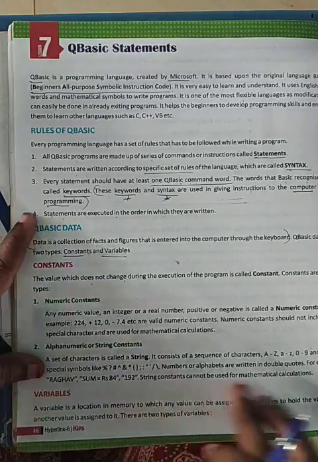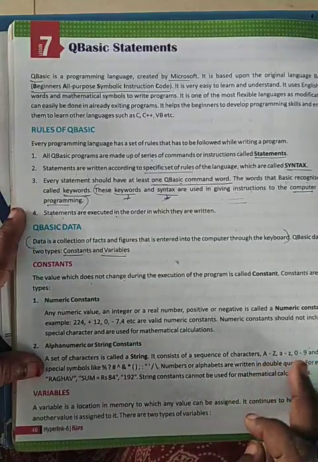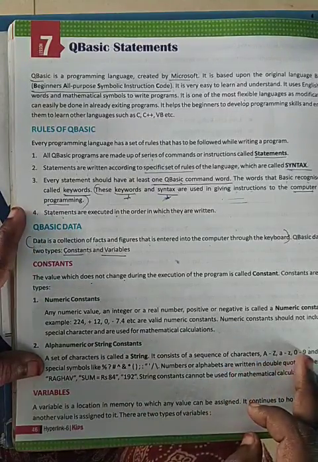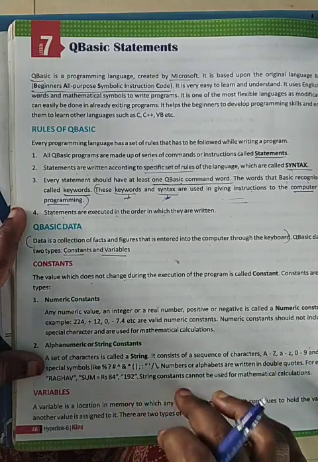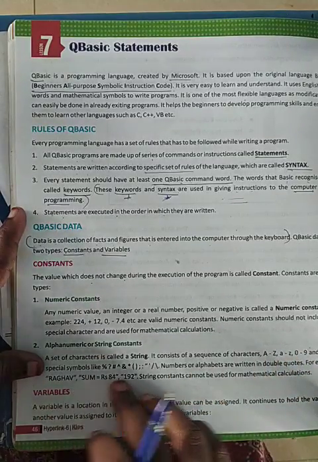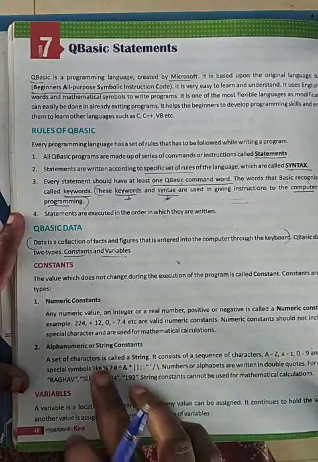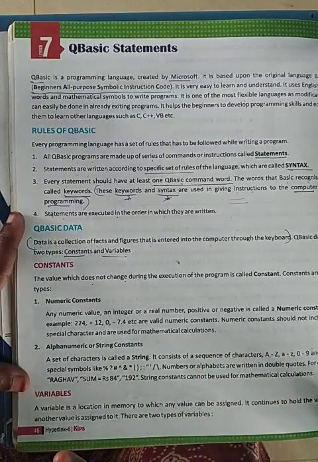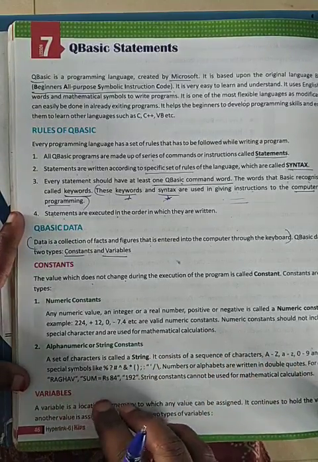Coming to alphanumeric, it will have alphabets and numbers, like our address. It will have numbers, the street number, pin code, and the nagar name. All this can come under alphanumeric constants. Then coming to the variables.